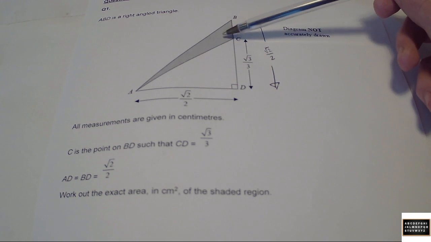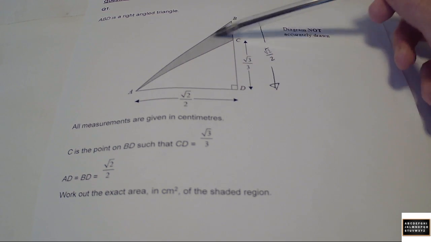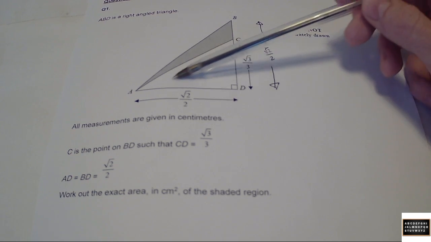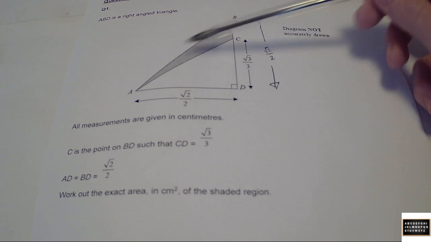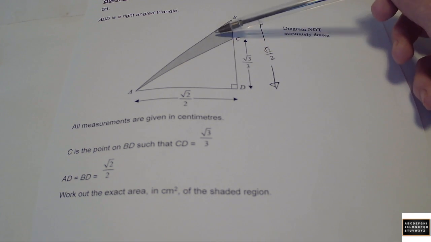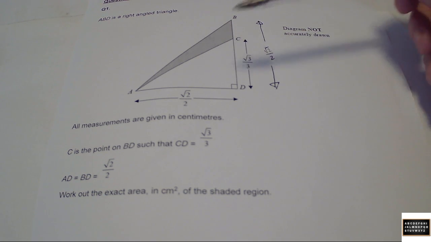And the strategy to work out the shaded area will be, let's work out the area of the big triangle, this big one that I'm tracing with the pen. Let's work out the area of the little triangle, the little one here, and then just take the two things away. So take the area of the little triangle away from the area of the big triangle, and you'll have this shaded area.